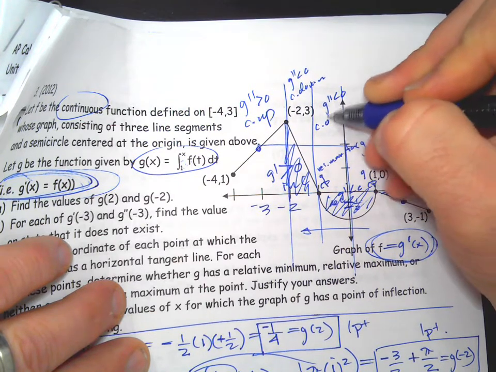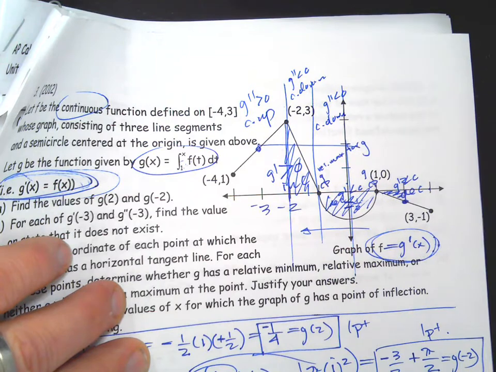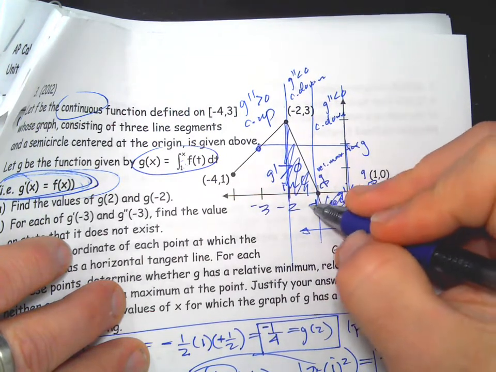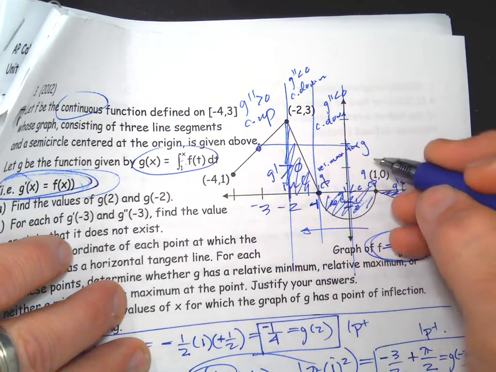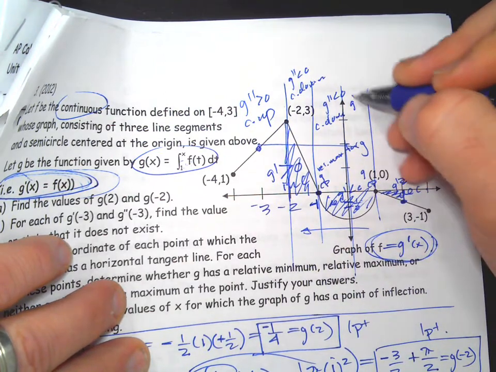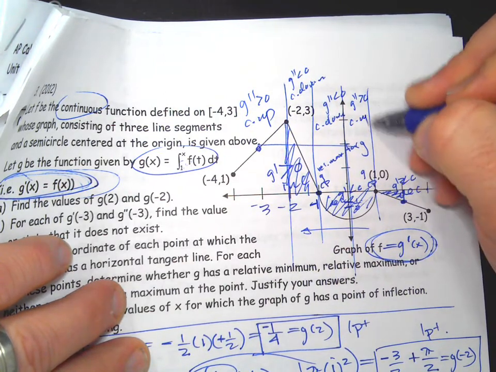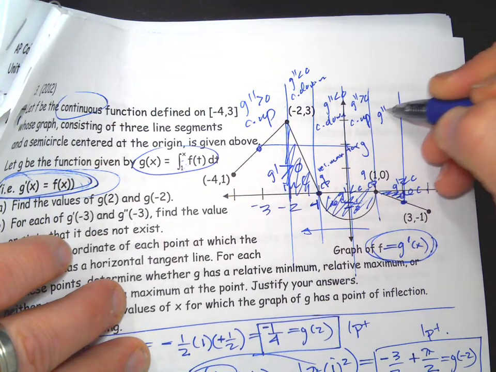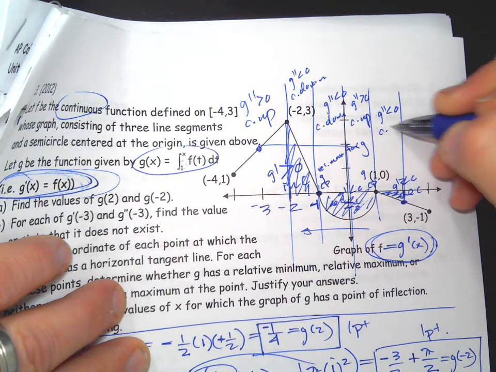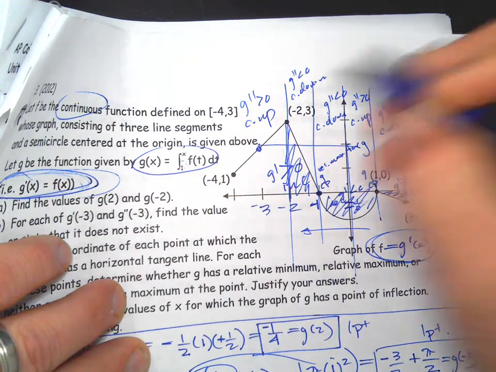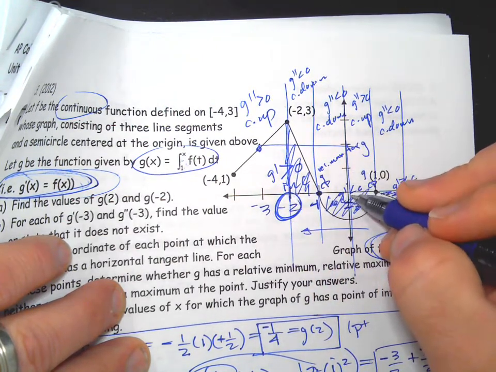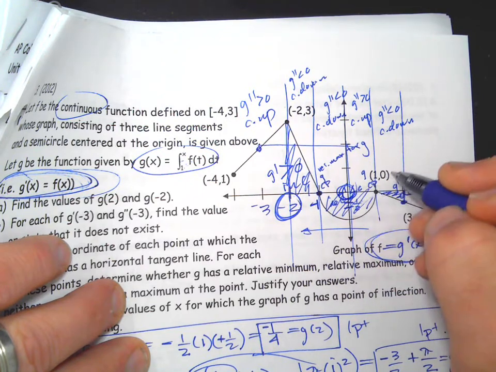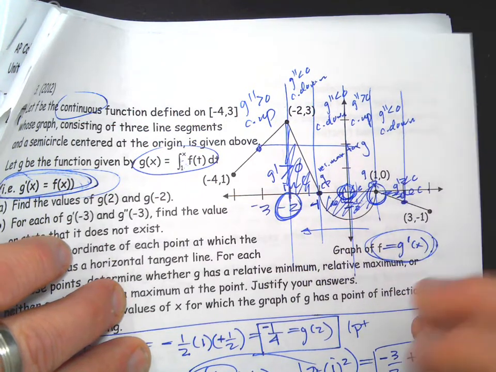Now I split it up because at negative 1, G double prime is not concave down because it's not defined there, because there's a little bit of a corner there. Here, G double prime is positive, concave up, and here, G double prime is negative, concave down. So the inflection points are where it changes concavity from up to down, from down to up, and from up to down. So there's 3 inflection points.